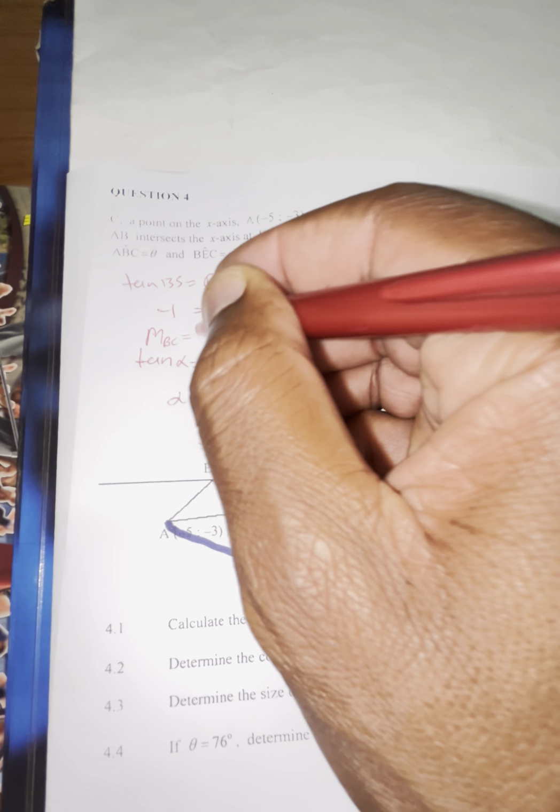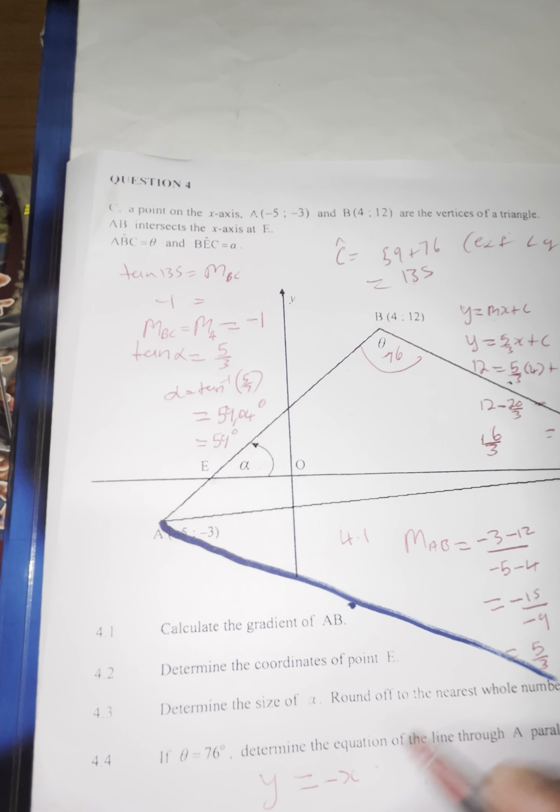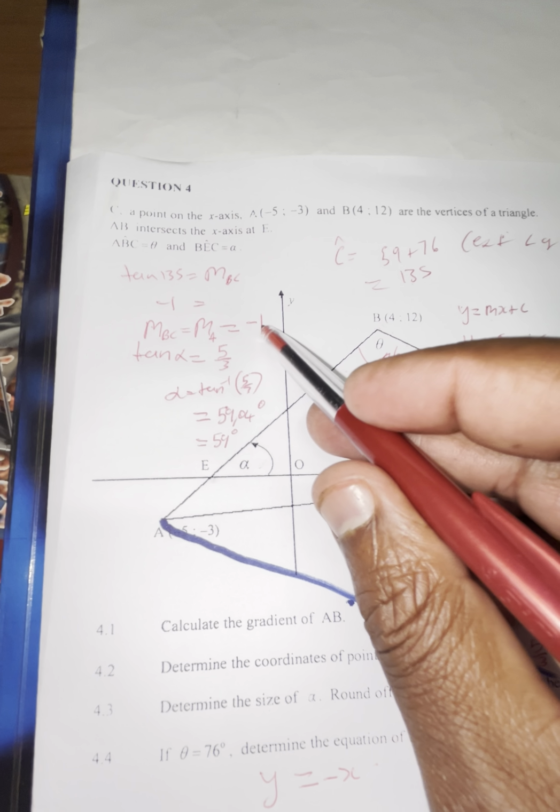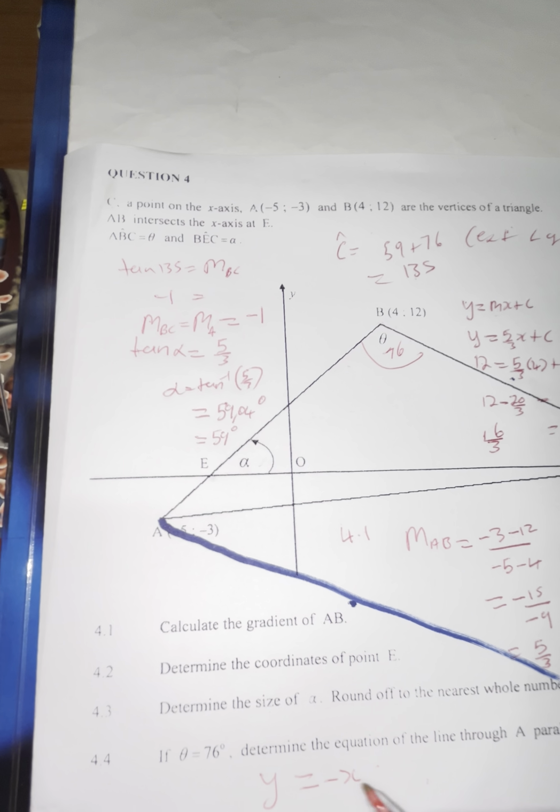So y is equal to -x, this one, -1, because the straight line equation is supposed to be y equals mx plus c. So our value of m is -1, so -1 times x is -x plus c. To determine the value of c, use the coordinates that you are given here.